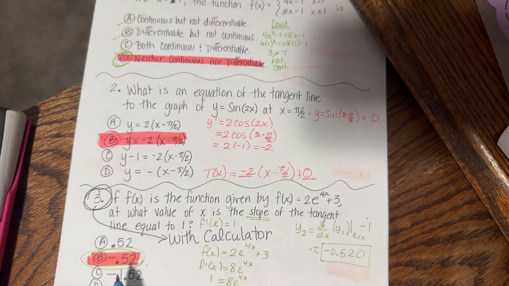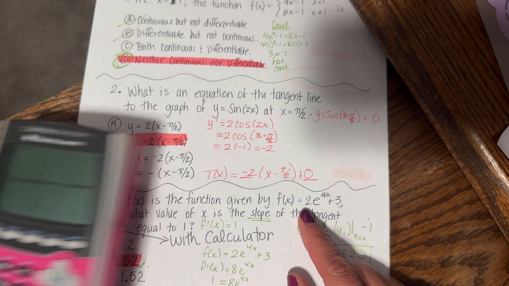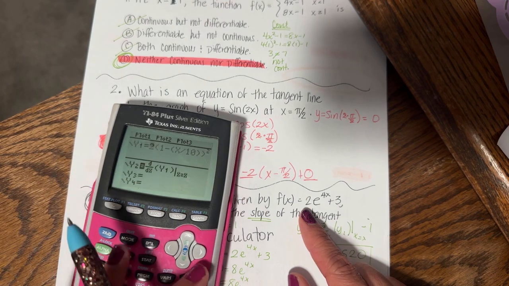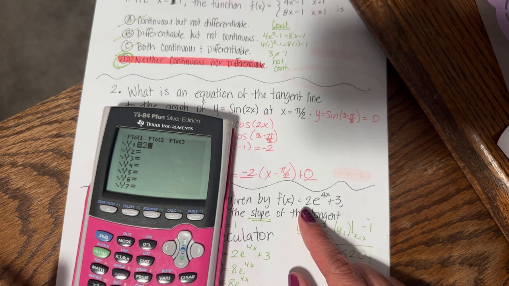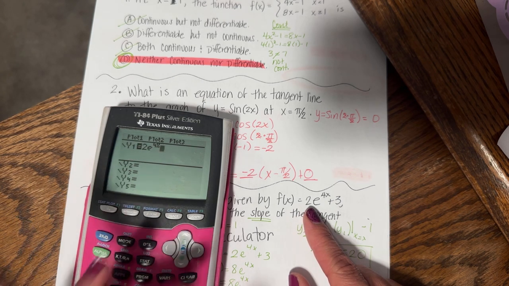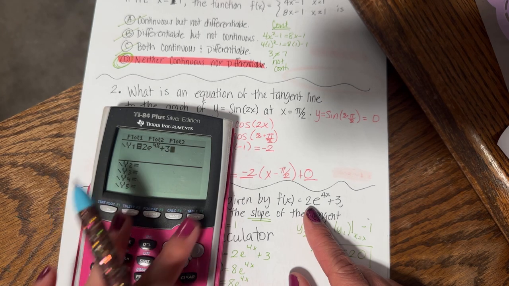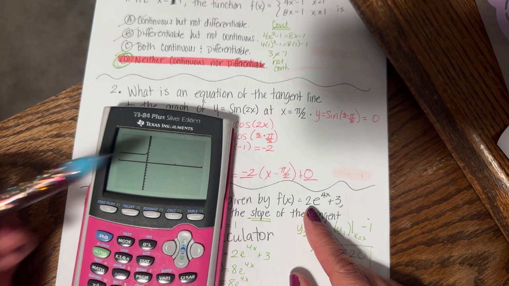So I did all my work by hand, but technically with the calculator, all I have to do is type in the original function. So go to y equals, clear all this stuff out. I just have to type in 2, second ln to get the e, 4x power, arrow down, plus 3. There's my original function. So, I don't need to see it on the graph, but there it is. But now I gotta wait for it to stop moving.